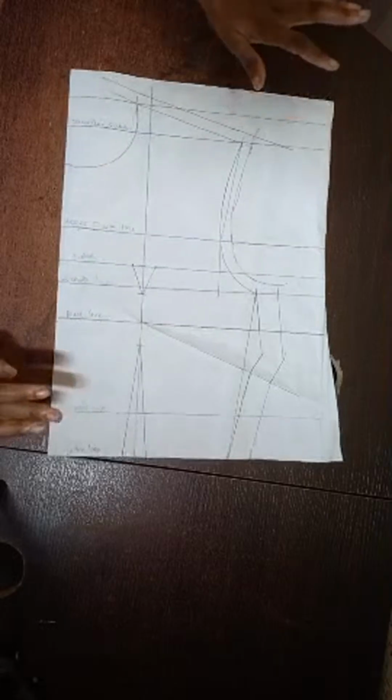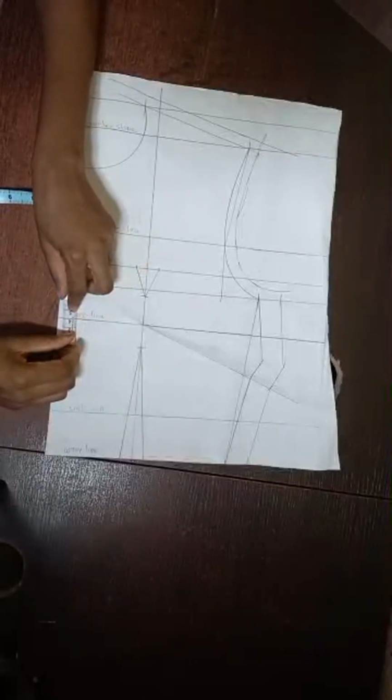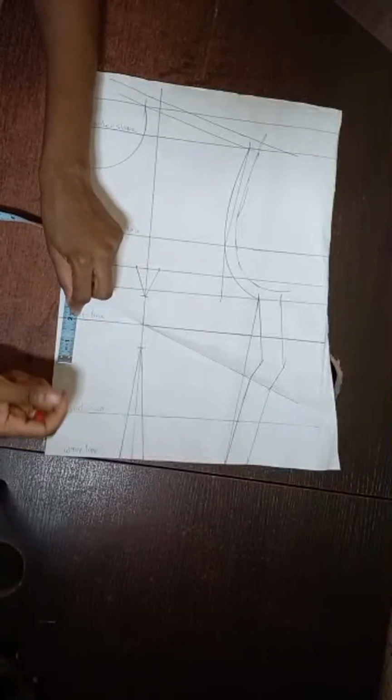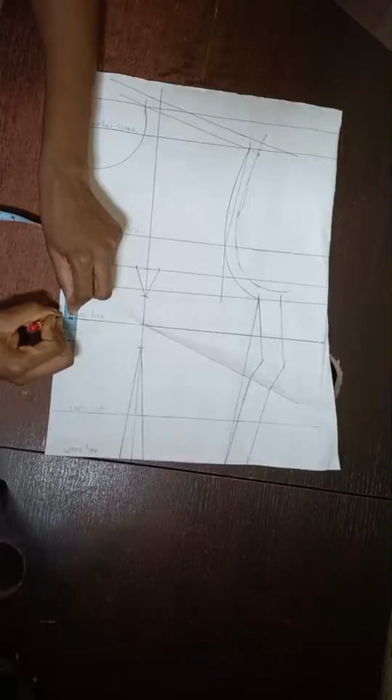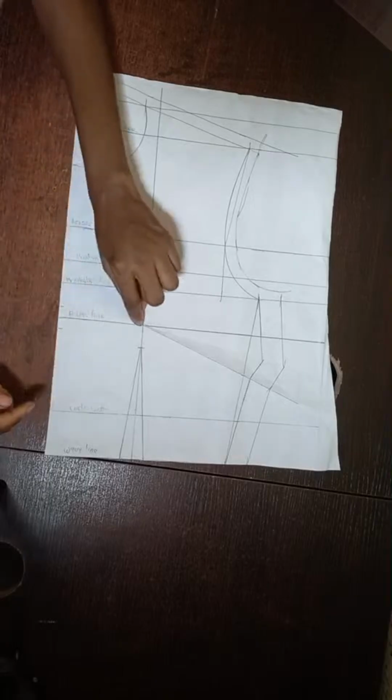Now that I have that out of the way, on the bust line, I'm also going to mark above and below the bust line, 0.5 inch on both sides. And I'm going to connect that to my bust point.